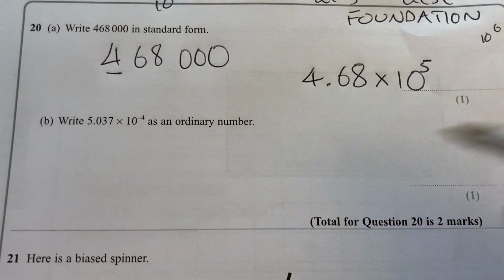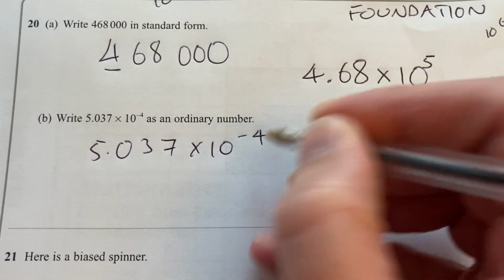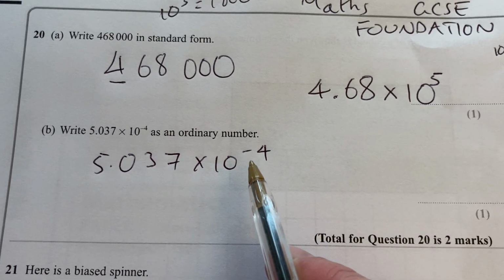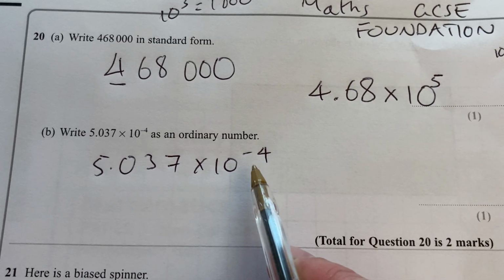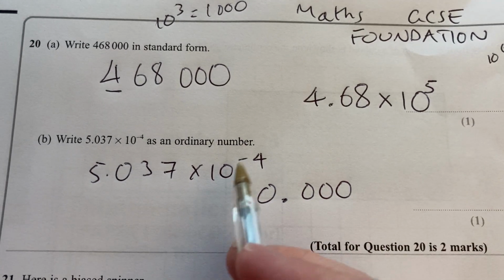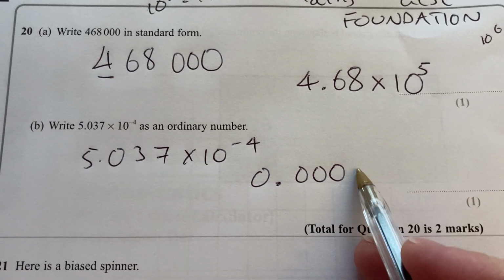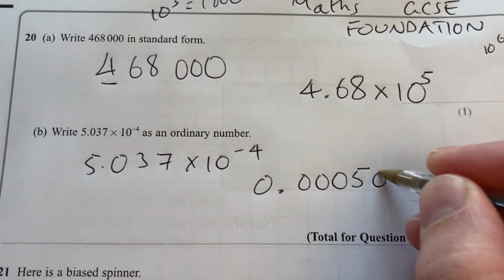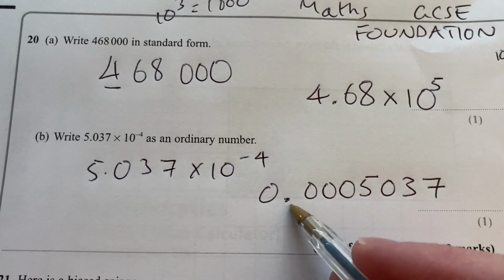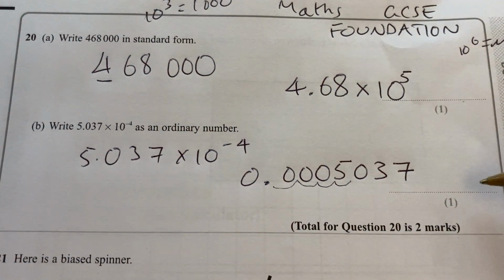Okay, now doing the reverse, I've got a number in standard form, 5.037 times 10 to the minus 4. I'll write that as an ordinary number. Now it's minus 4, not a negative number, but a negative power of 10, so I'm getting smaller. So I'm going to have 4 zeros to represent that I've moved 4 place values. The 5 was there, then 10 to the minus 1, 10 to the minus 2, 10 to the minus 3, and then one more jump there, 5037. And I could check if I was to move that decimal point 1, 2, 3, 4, I'd get back there. Okay, so that should get you those 2 marks.